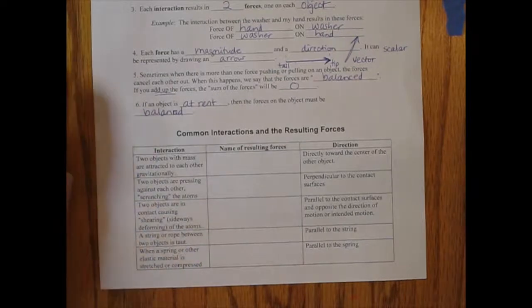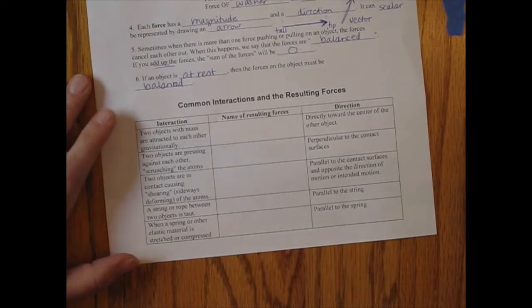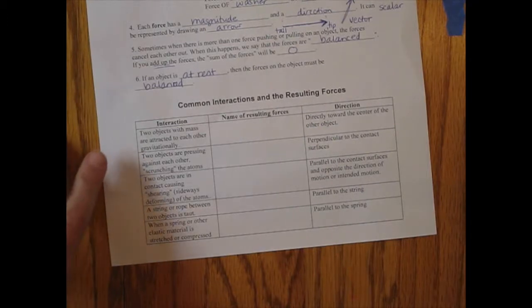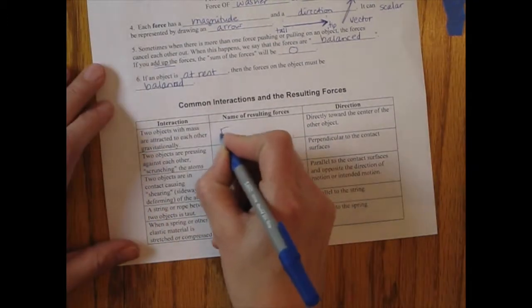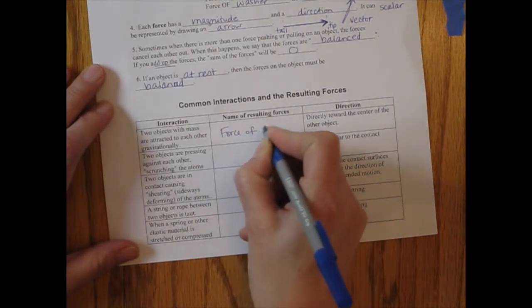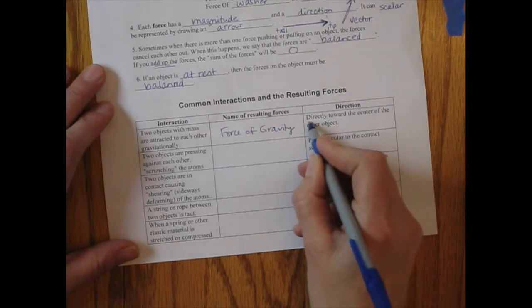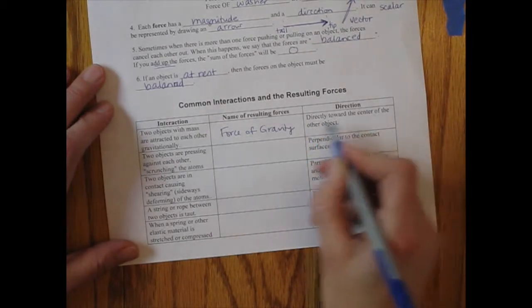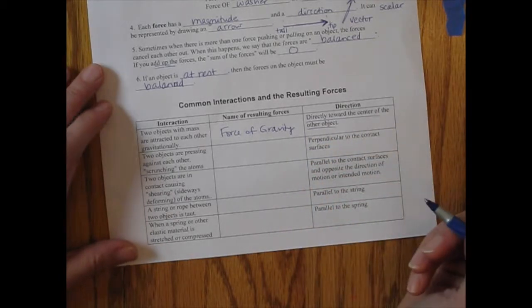Okay, now let's take a look at some common interactions and the resulting forces. So first of all, two objects with mass are attracted to each other gravitationally. This is called the force of gravity. The direction of this force will always be along the line connecting the two objects. It's directly toward the center of the other object.